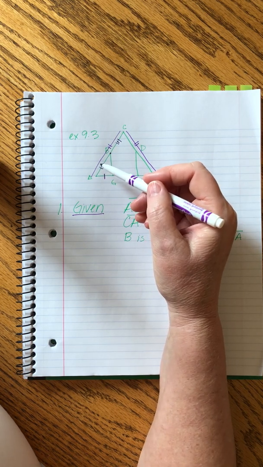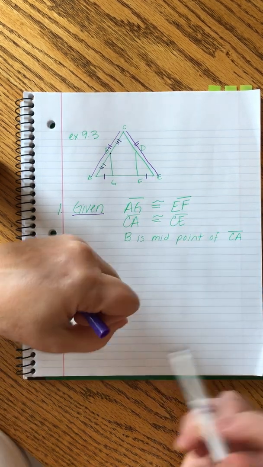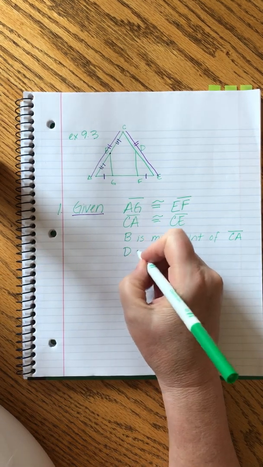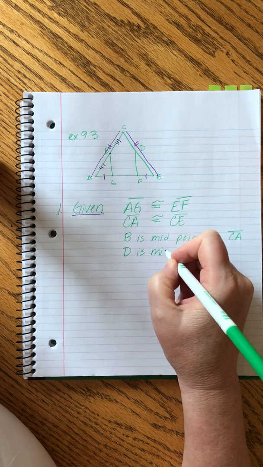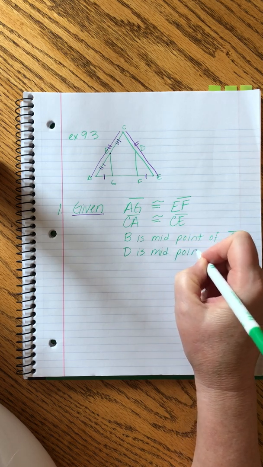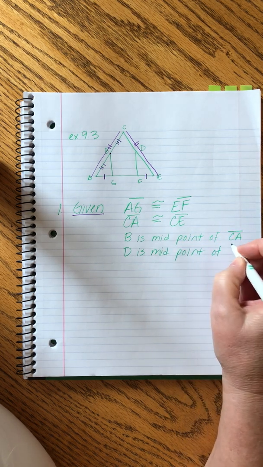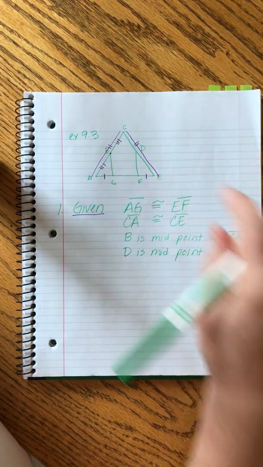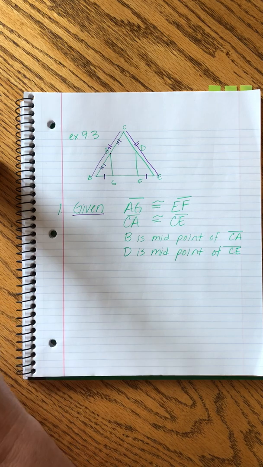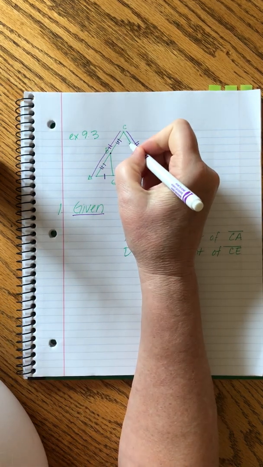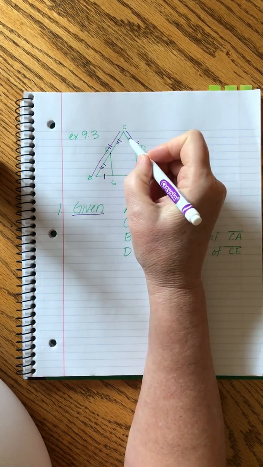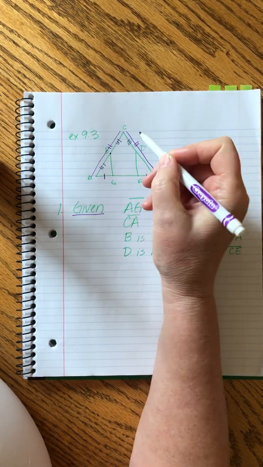And then we're also told that D is the midpoint of CE. So now we're working on this side. So now we've got the same information that I'm going to use 4 lines here.